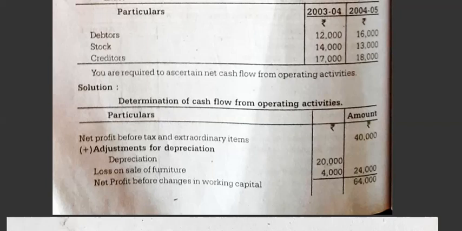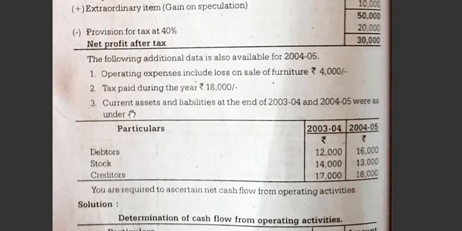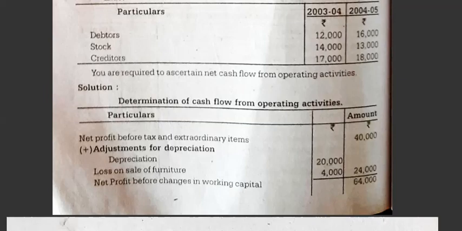Now in the adjustment, it is given that operating expenses include a loss on sale of furniture. Loss on sale of furniture is also a non-operating expense. If it is an expense, you have to add. If it is an income, you have to write it in brackets, as a deduction.